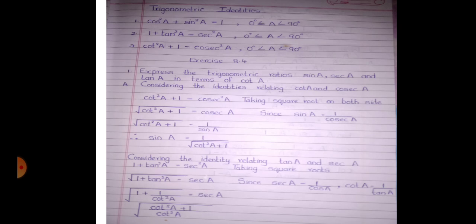The third identity is cot square A plus 1 is equal to cosec square A. 0 degree less than A less than or equal to 90 degree. Hope you have noticed the change in the equal to sign in the second and third equation.